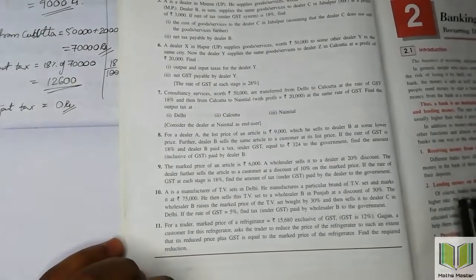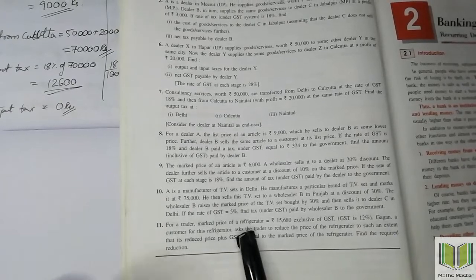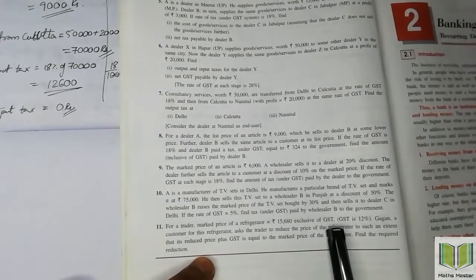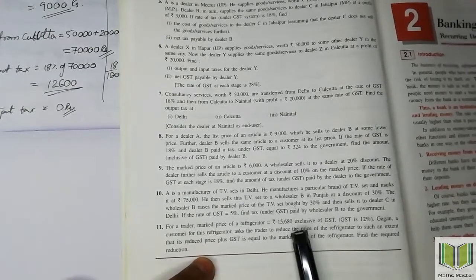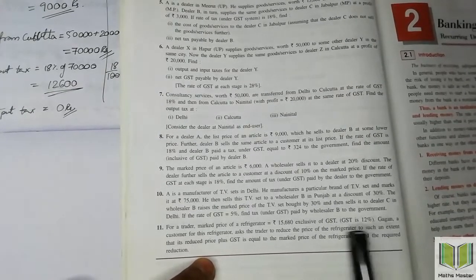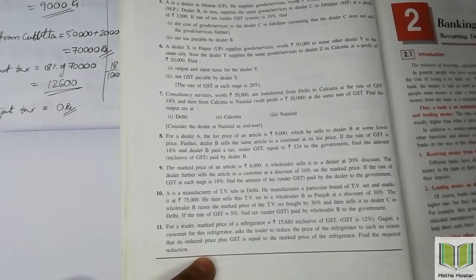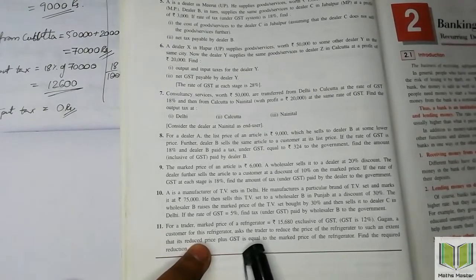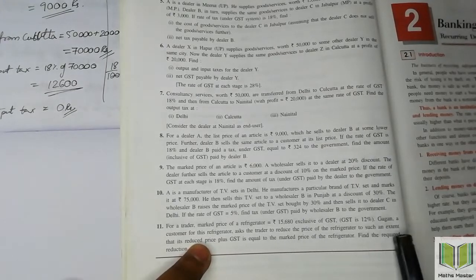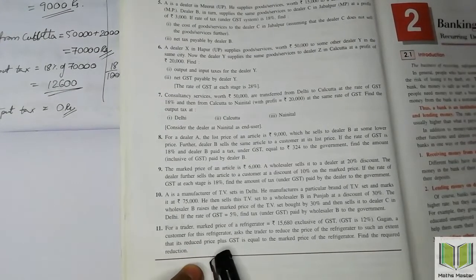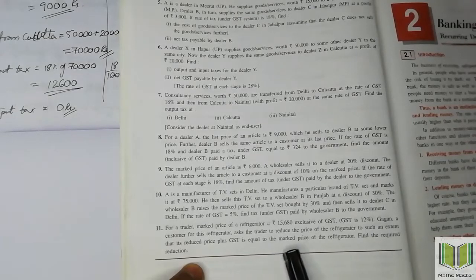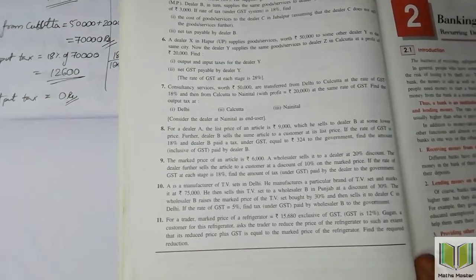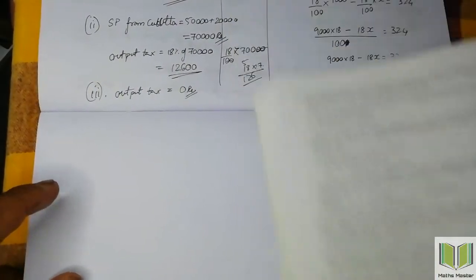Give it a try. For a trader, market price of a refrigerator is 15,680 exclusive of GST. So 15,680 rupees is the cost price. On top, another GST of 12% is to be paid. Okay. Gagan, a customer for this refrigerator, asked the trader to reduce the price of the refrigerator to such an extent that the reduced price plus GST is equal to the market price of the refrigerator. Find the required reduction. This is not similar to the previous two problems. Let's solve this one.